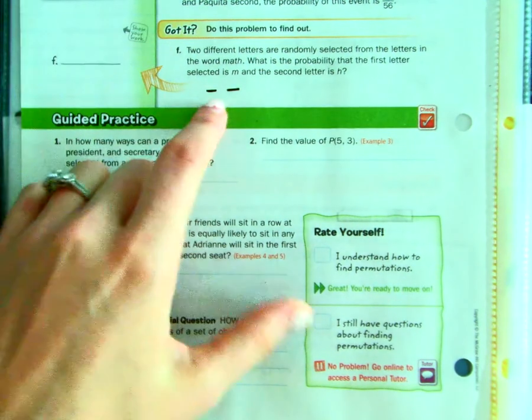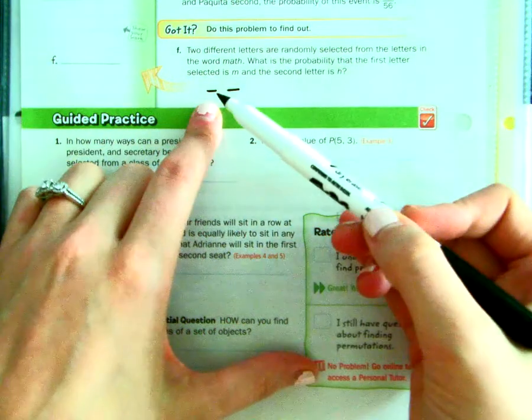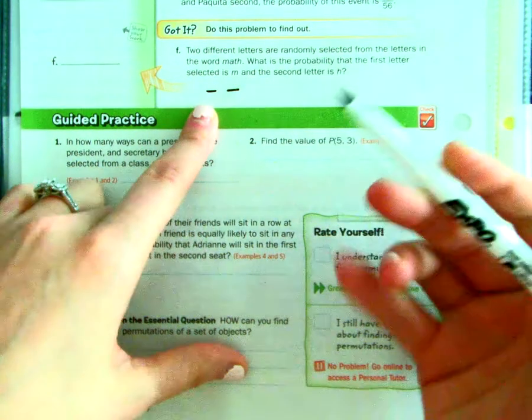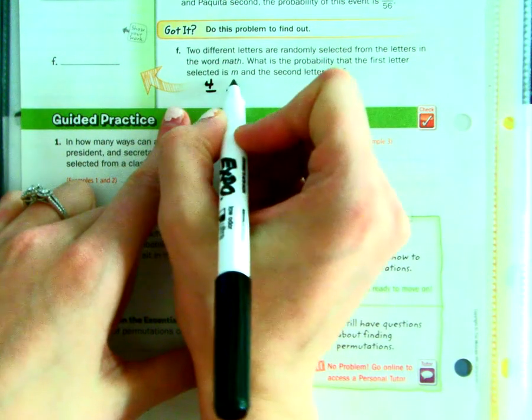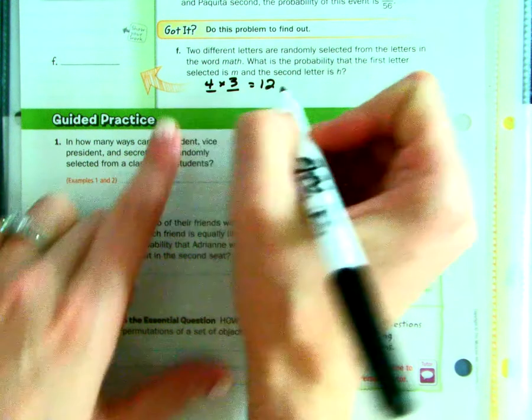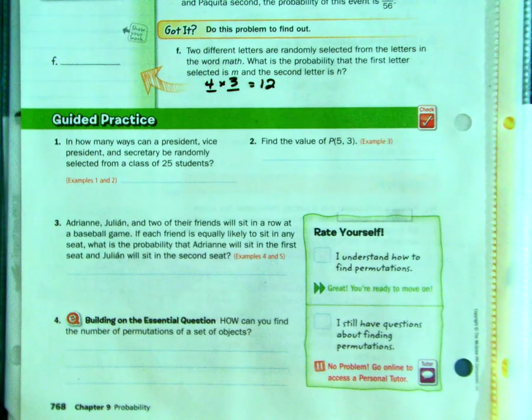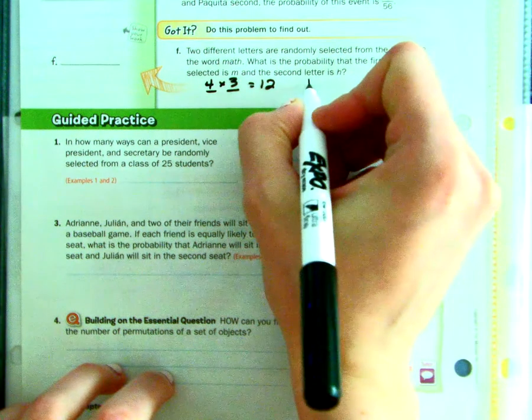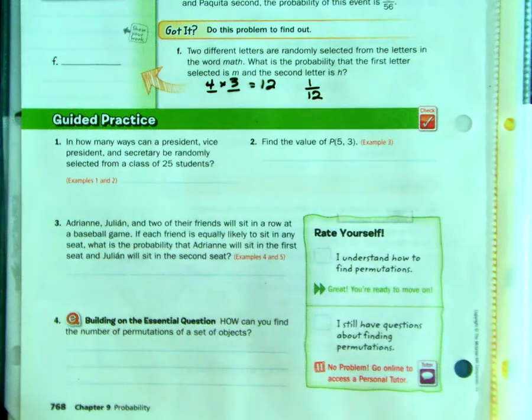So I have to ask myself, how many possibilities could I have for the first letter? Well, I have 4 letters in math, so I have 4. That letter is taken, so now we have 3 left for the second choice. So we take 4 times 3, which is 12. So I know I have 12 different possibilities. Now, it asks what's the probability that the first letter selected is M and the second letter selected is H. I need to think, how many times can I order M and H? Well, I can only do that once because H and M are not the same thing. It has to go M, then H. So I would have a 1 out of 12 chance that my letters would be M and then H.